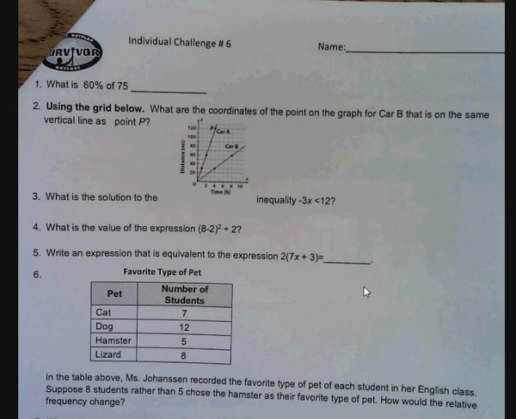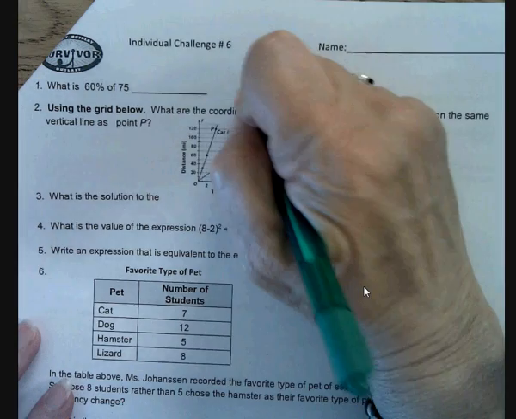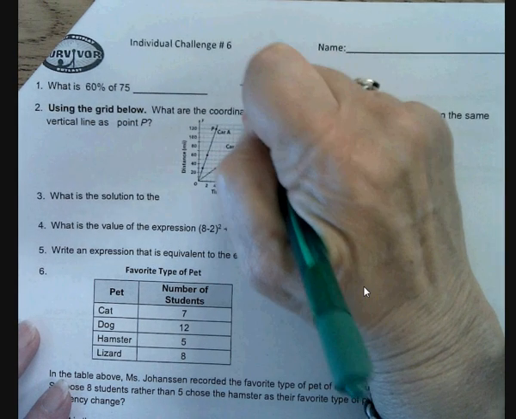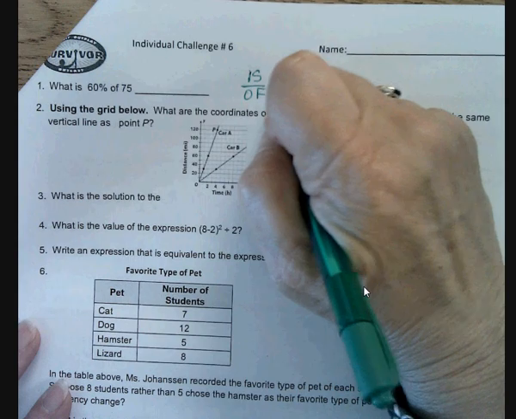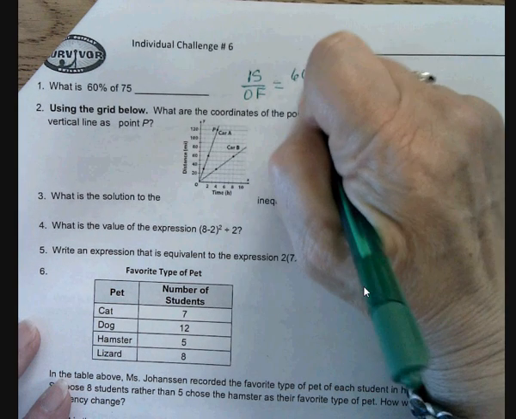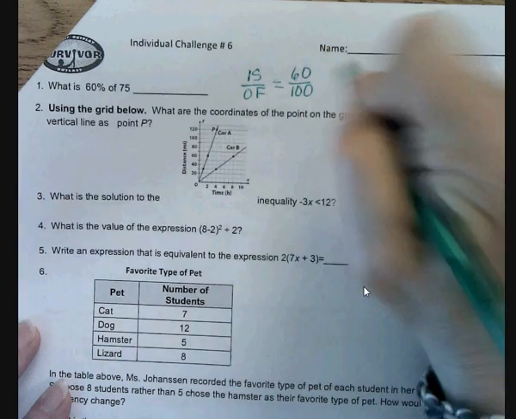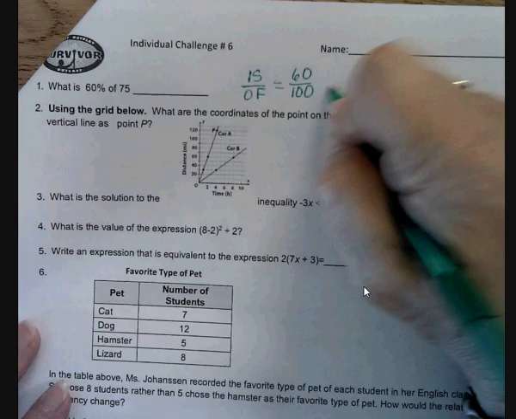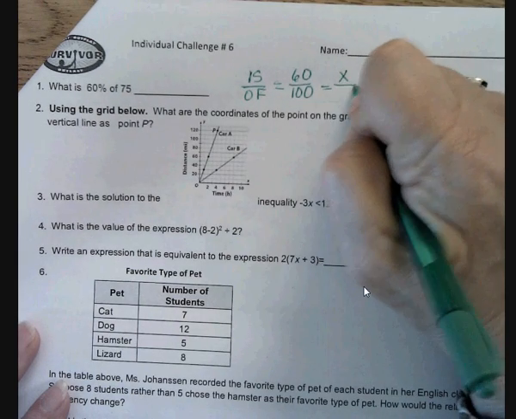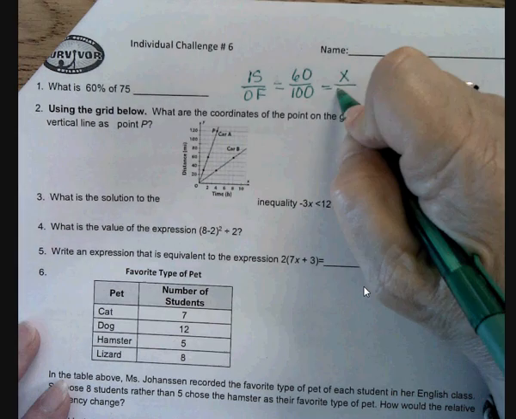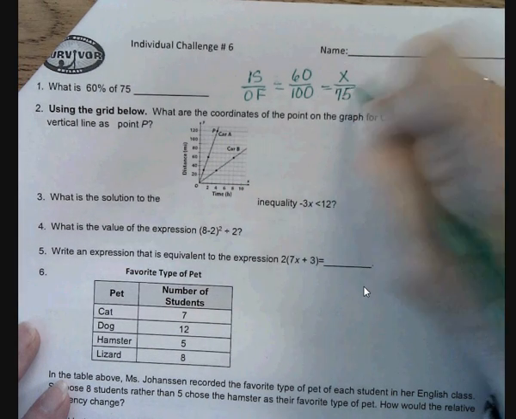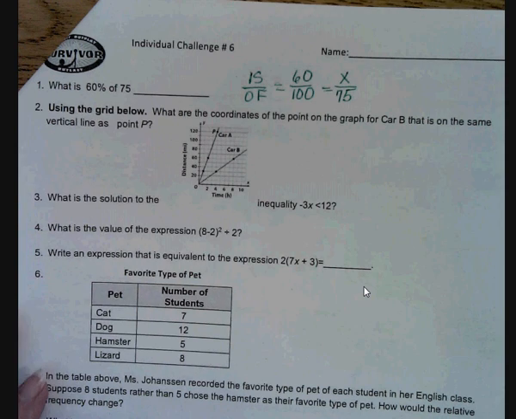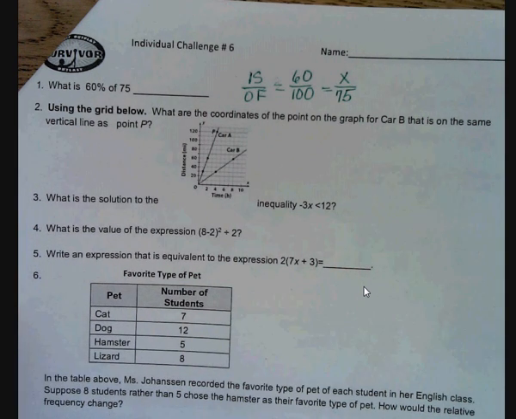Let's start with number 1. What is 60% of 75? Remember, is over of equals the percent. Percent is out of 100. So it's asking what is. So is our x, of is the denominator. Okay? So reduce and then cross multiply and divide.